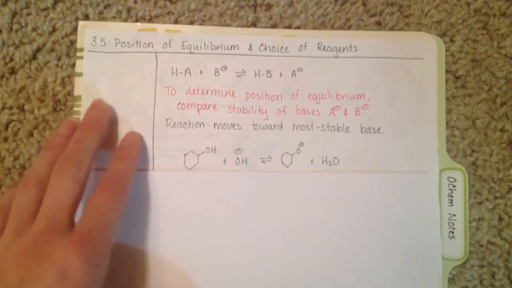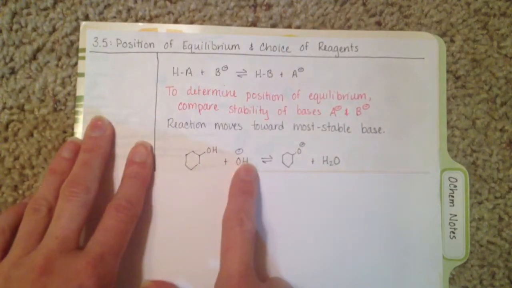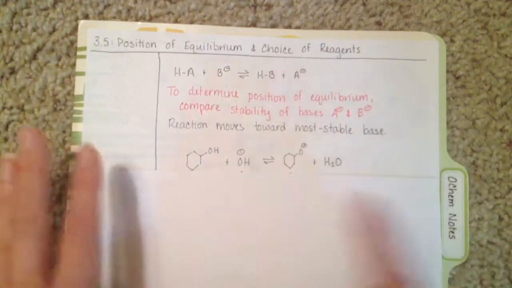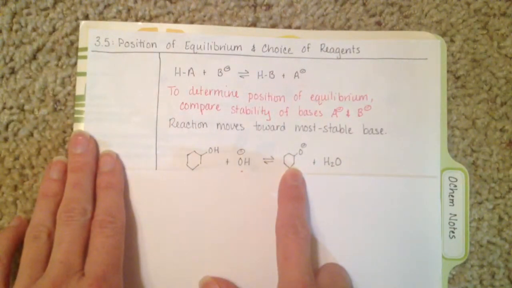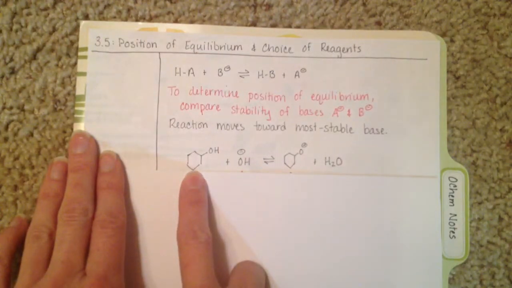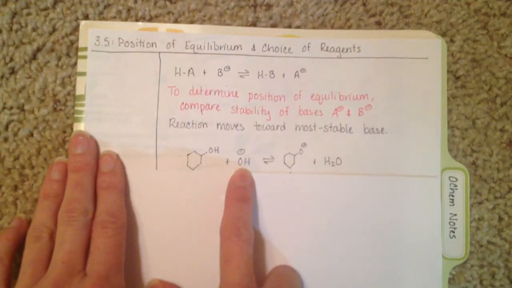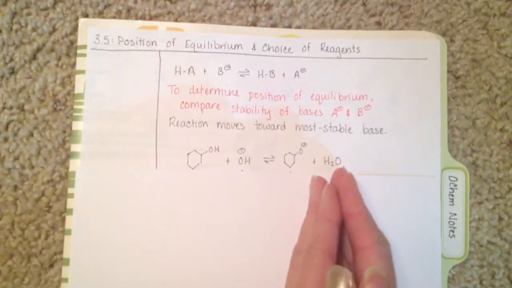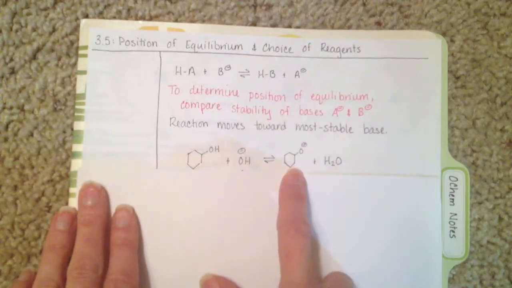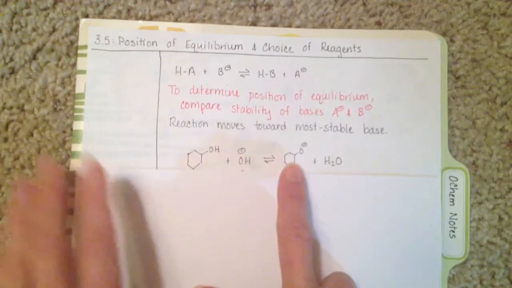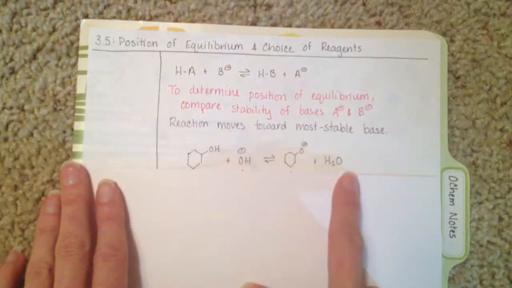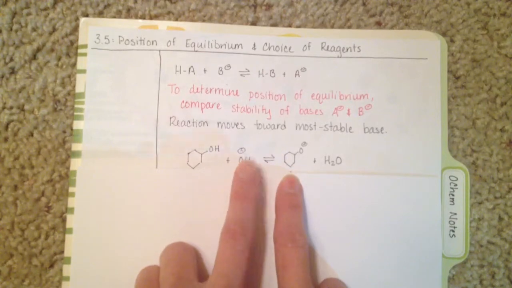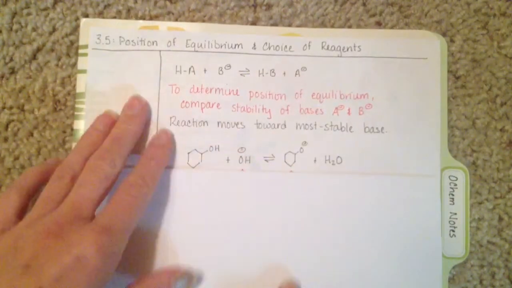Let's say we have this molecule, cyclohexanol, with hydroxide ion to produce these two products. And let's say that we were in the lab and we wanted to produce this particular compound here from cyclohexanol. And our question was, would the hydroxide ion be a strong enough base to cause this reaction's position of equilibrium to lie on the right side so that we could actually produce some sufficient quantity of this product? In order to determine if this would work in lab the way we wanted it to, we would compare the relative stability of the two bases, hydroxide ion and this compound over here.